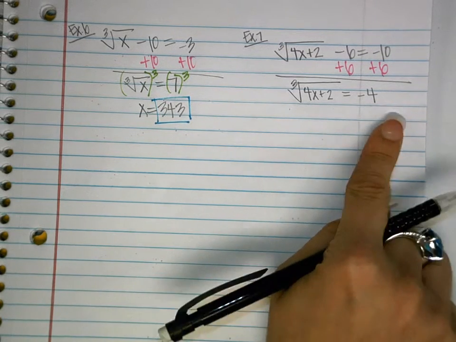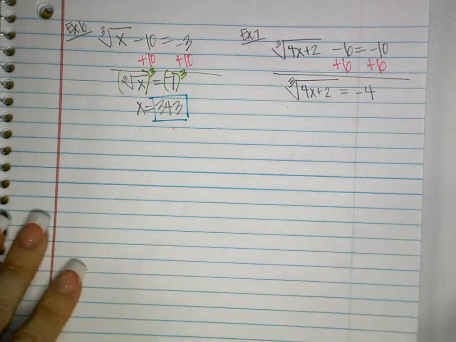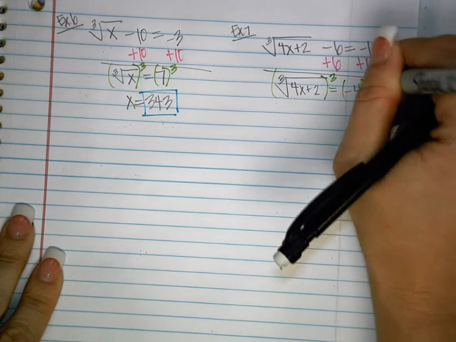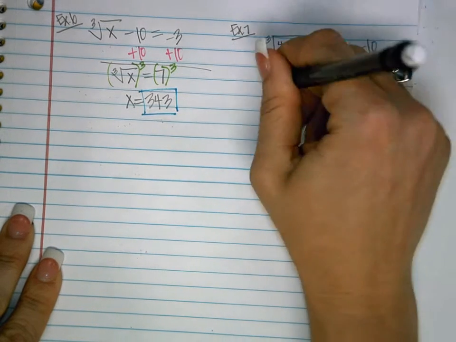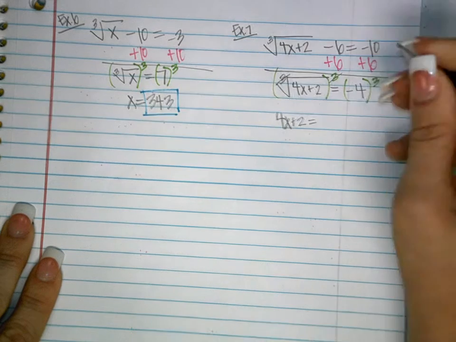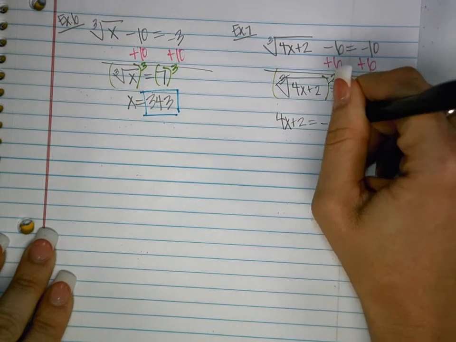Okay, so now how do I undo this cube root? Cube both sides. Take both sides to the third power. Remember, that's not multiplying by 3. It's multiplying by itself 3 times. So these go away. We get 4x plus 2 equals, what's negative 4 cubed? Negative 64.